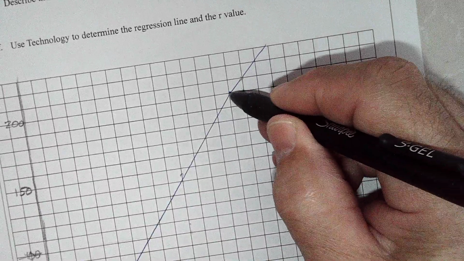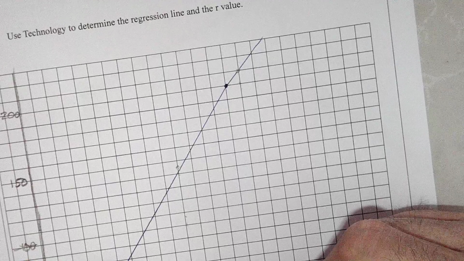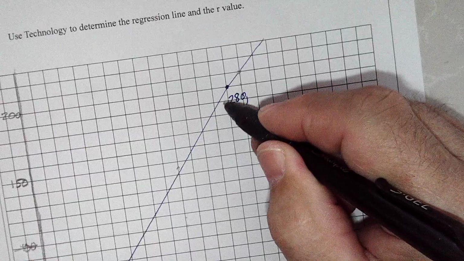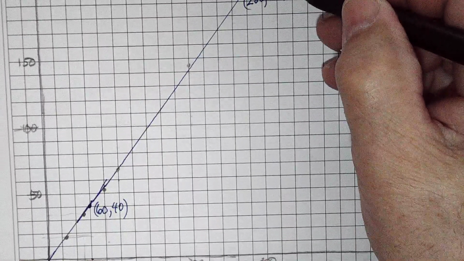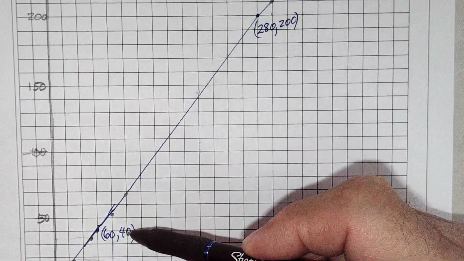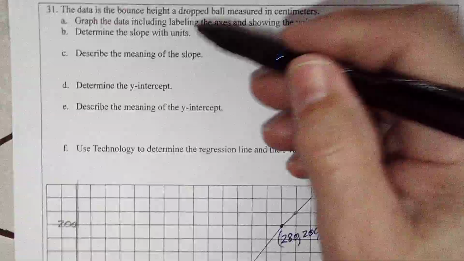And this one's pretty good. That's 280, 200. So my slope is 40 to 200. That's 160.